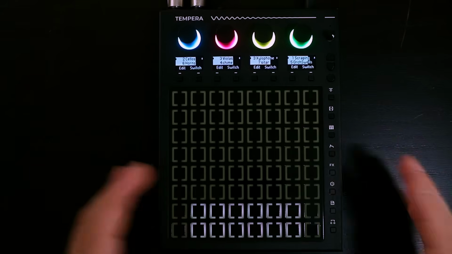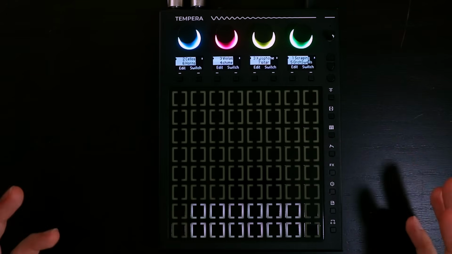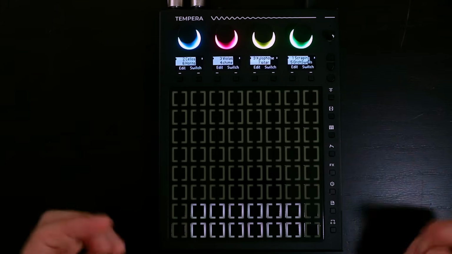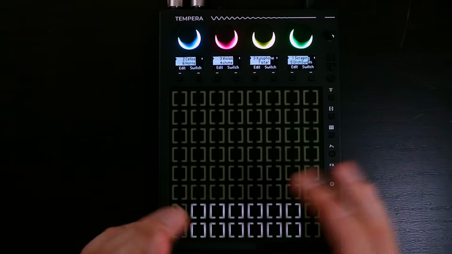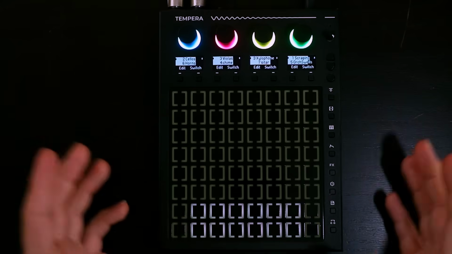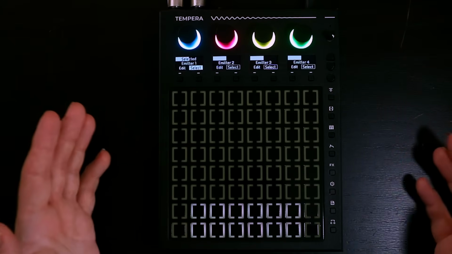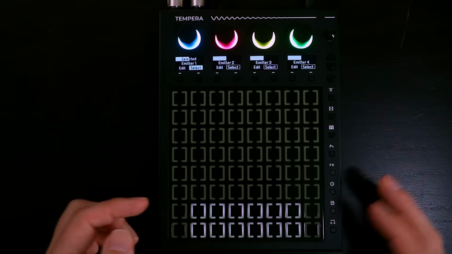How you get these samples in here, there are multiple different ways. You can just load them from the internal storage or an SD card. You can also sample directly into the unit as well, which will become extremely relevant when we talk about the live use. The other concept that we need to be aware of is the idea of emitters.